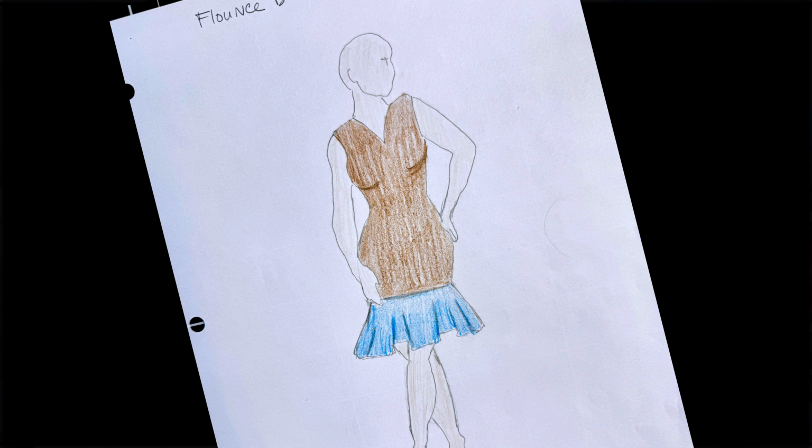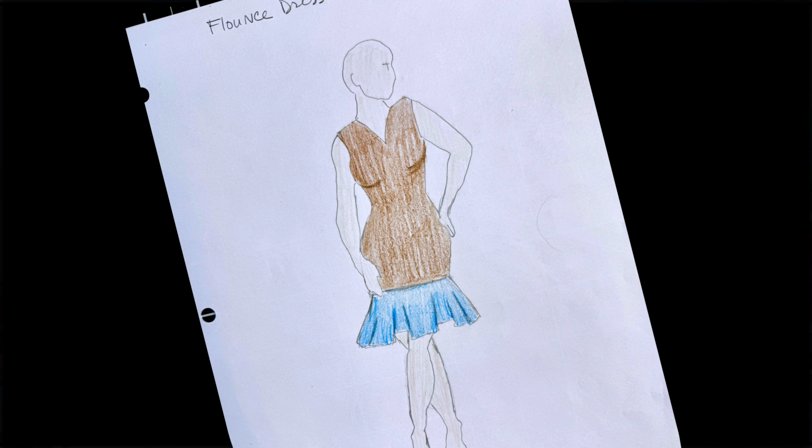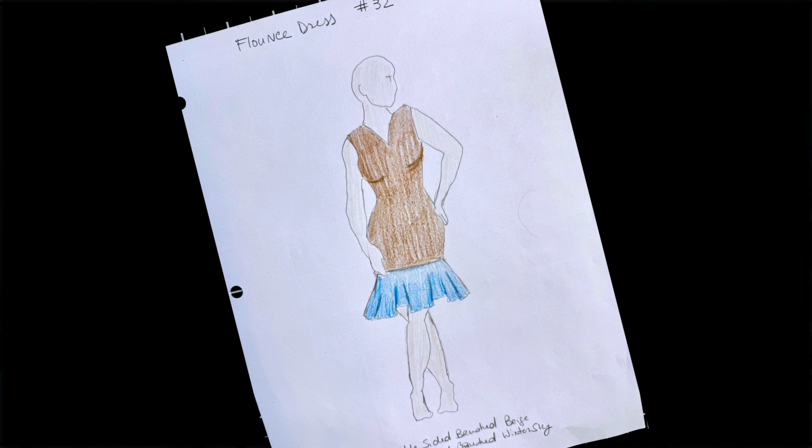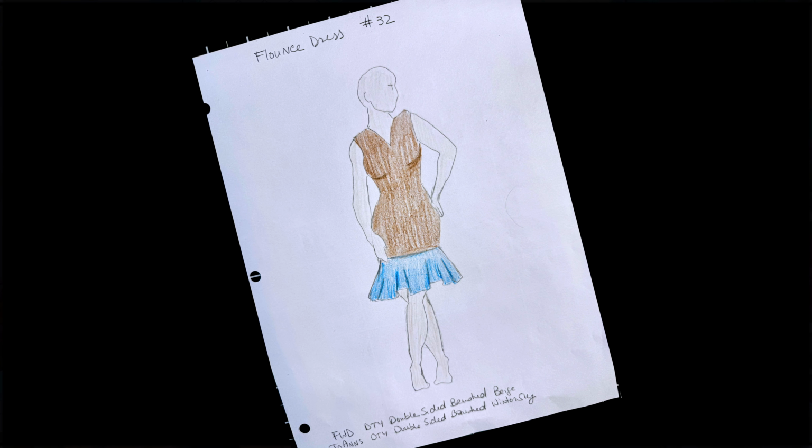So I always start with creating a sketch. So you can see here, I created this sketch. On it, I put the number of the pattern, which I just add a number with each new pattern I create. And at the bottom, I also add the type of fabric and where I purchased the fabric, fiber content, that kind of thing. So in the future, if I want to make it again, I'll have all that information.